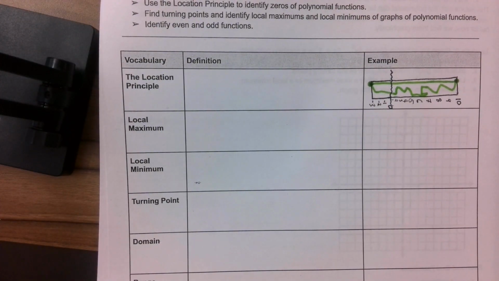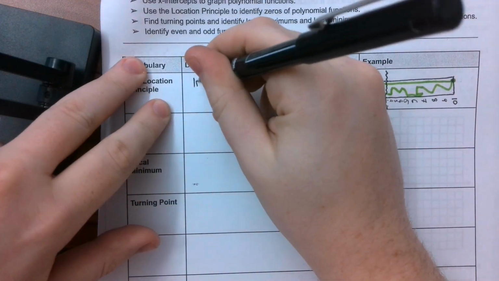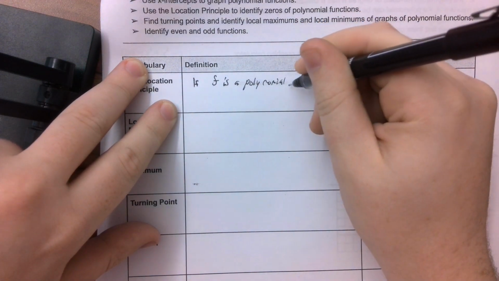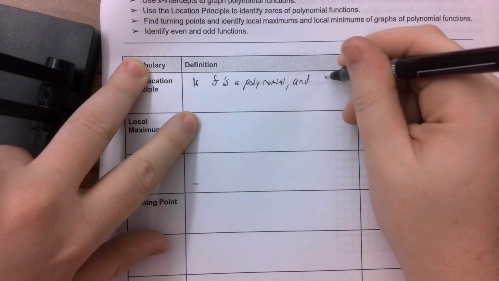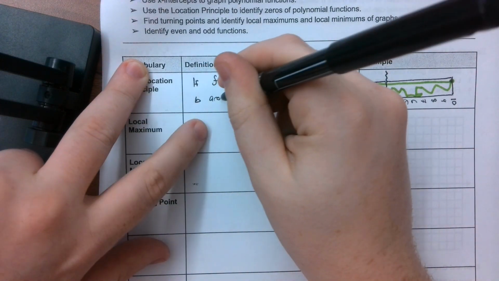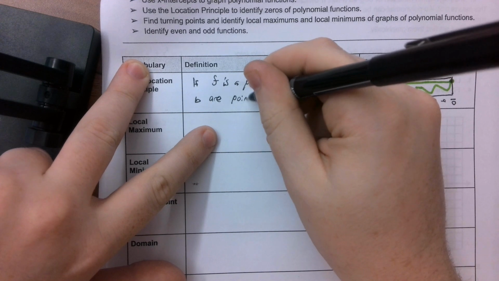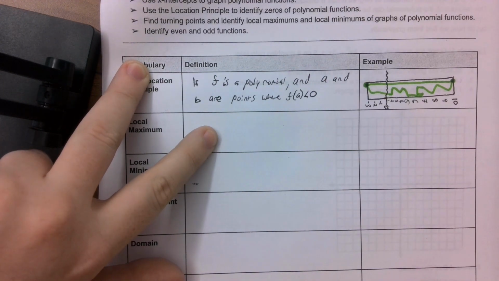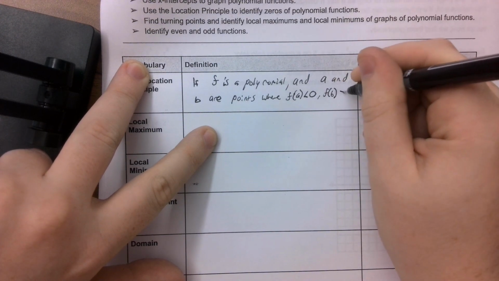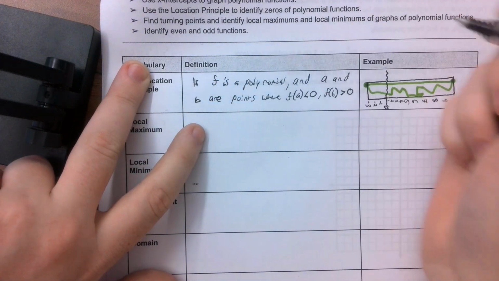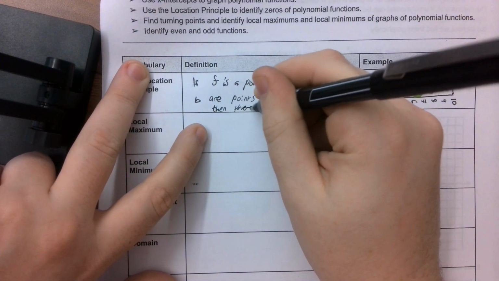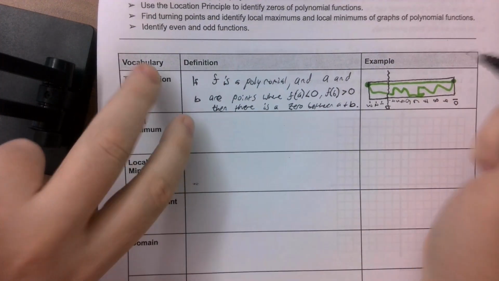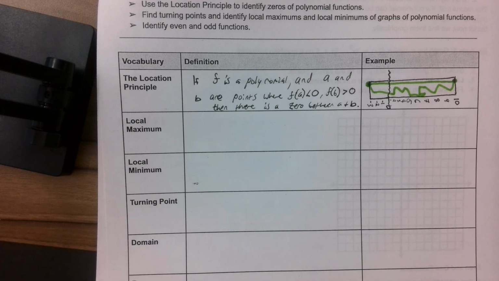The location principle says that no matter what, if f is a polynomial, and a and b are points where f of a is less than 0, that's like being underground, and f of b is greater than 0, it's like being above ground, then there is a 0 between a and b. Really weird way of explaining it, but the basic concept is this.